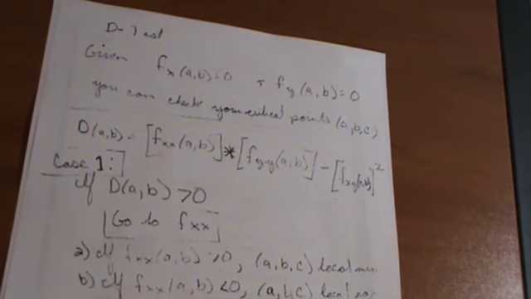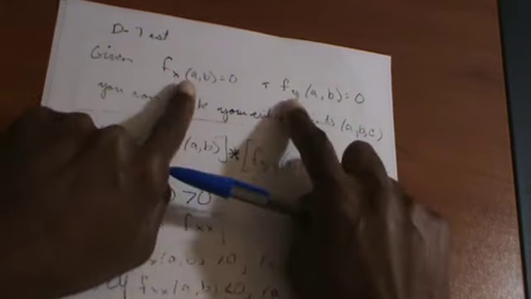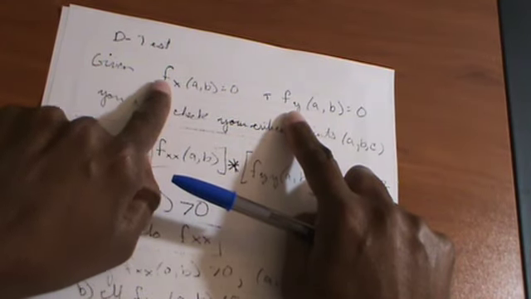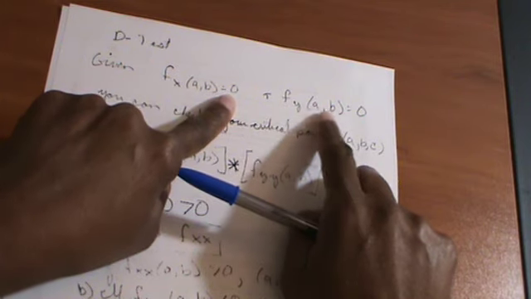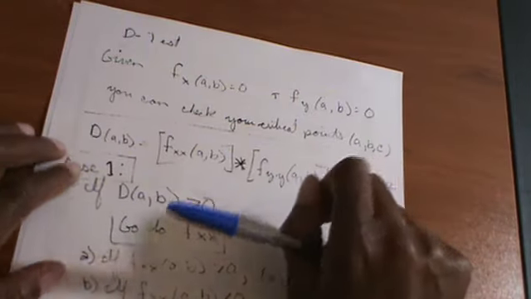I'd like to take a couple of minutes to talk about the way you classify your points. We found out how to find possible maximum points by taking the derivative, setting the derivative equal to 0, and solving for your variable. And indeed, the premise of this test, called the D-test, assumes that you've done that. Look, f sub x at your critical point equals 0, and f sub y at your critical point equals 0. So here are the partials equal to 0 at your critical point.